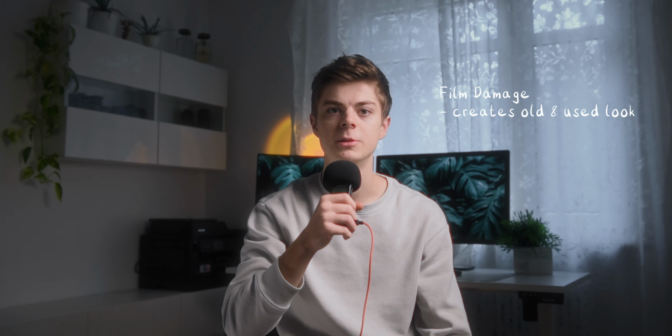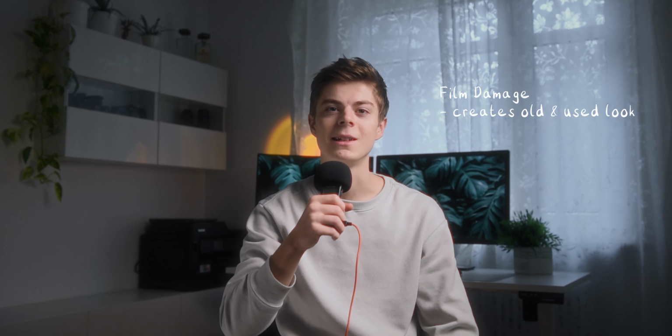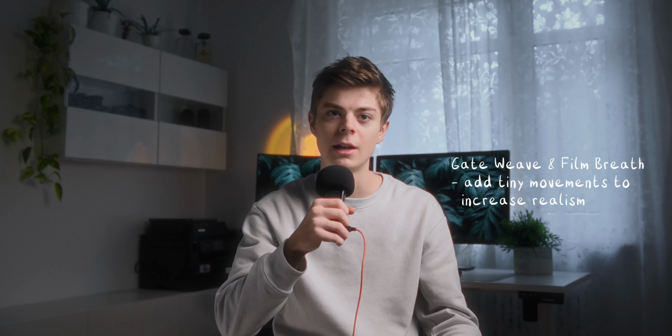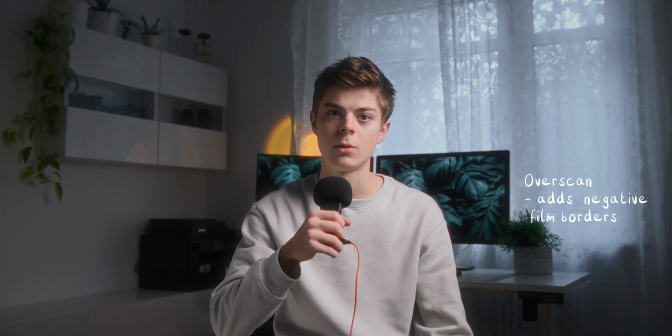After them we have film damage, which gives your footage an old and used look by adding dust and dirt particles. To increase realism, we still need to add some tiny movements to our footage, which will be done by gate weave and film breath. And the final two things are overscan, which adds these negative film borders, and a vignette, which is self-explanatory.